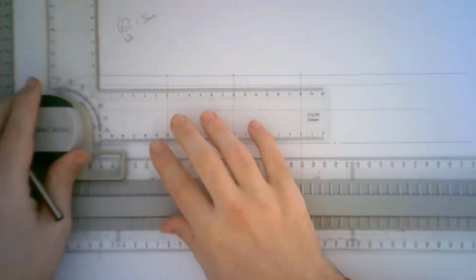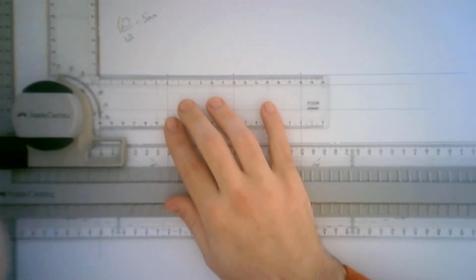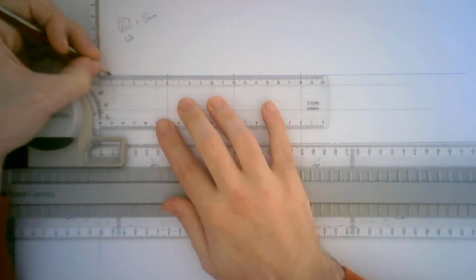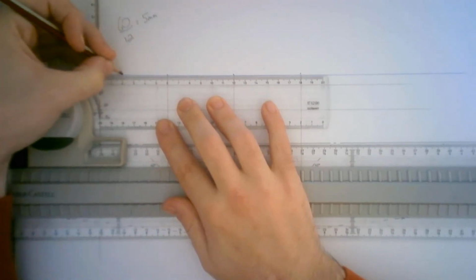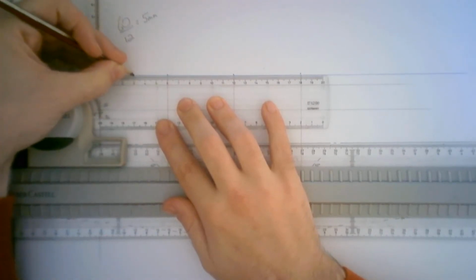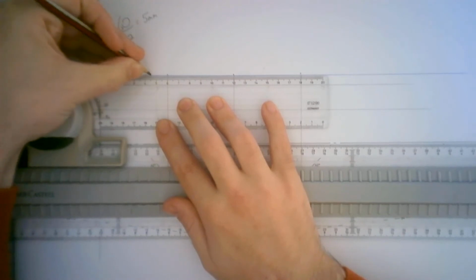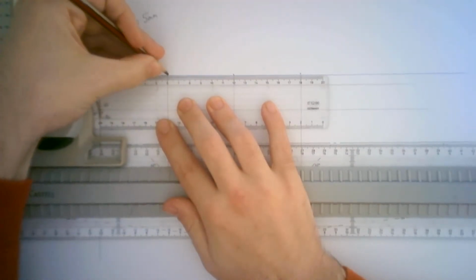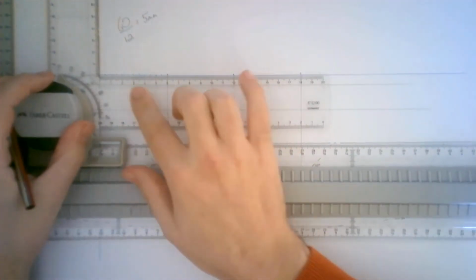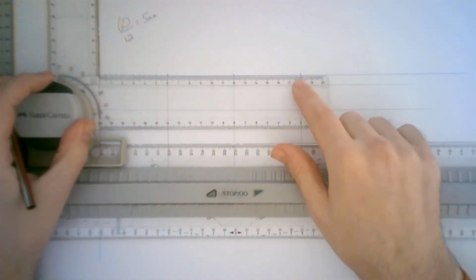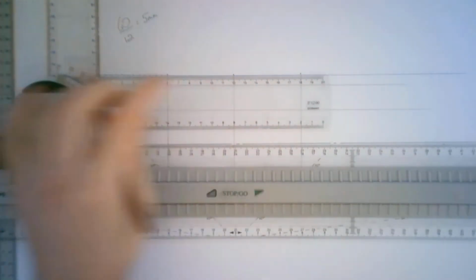Anyways, so 60 divided by 12 is 5 millimeters, so I can use the ruler. 5, 10, 15, 20, 25, 30, 40, 45, 50, 55, and 60. So that's the first part. I repeat this process on the whole line.